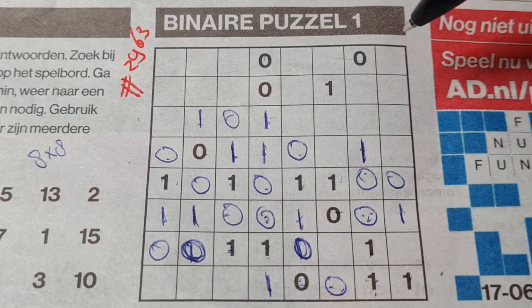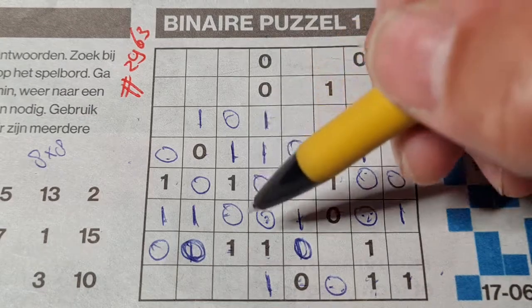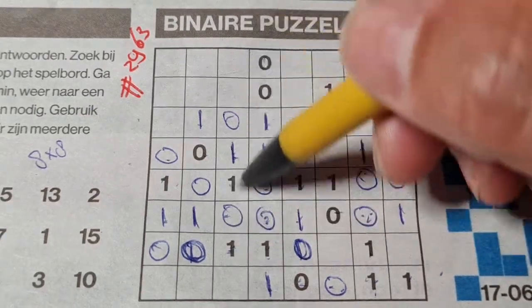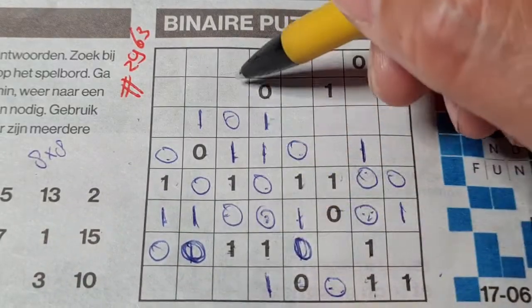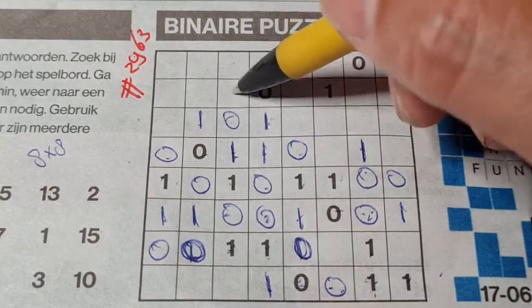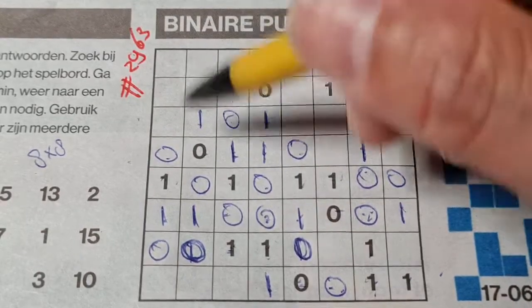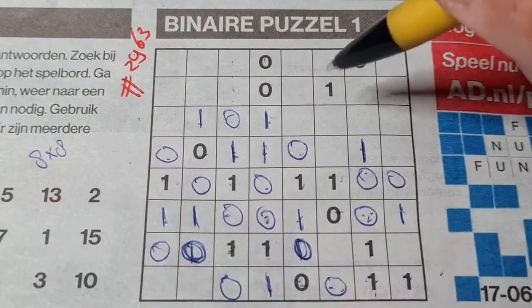Then I need to compare, I think. Well, we have here 3 ones in this column. If I place number 4 here, then those 2 boxes should be an O. Then we have 3 O's in a row in this column. Not allowed by one of the rules, so this cannot be a 1. This should be an O.